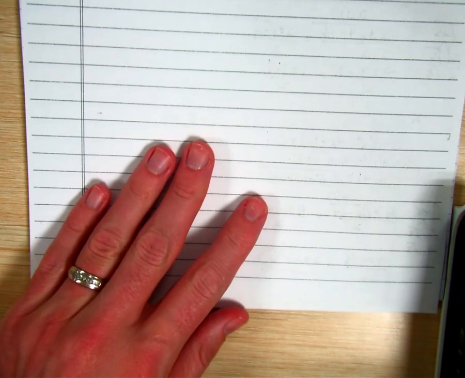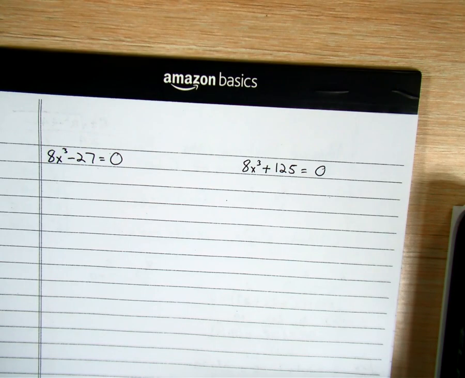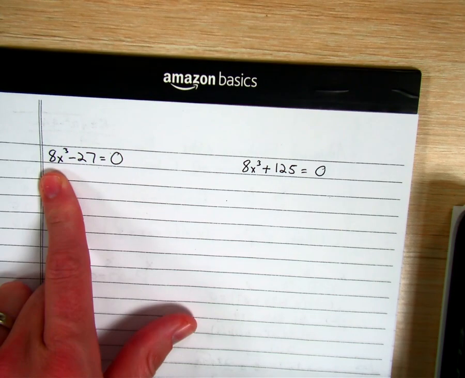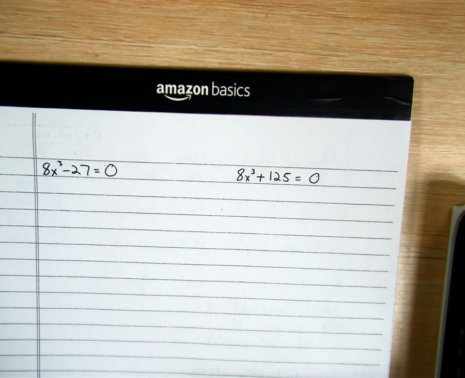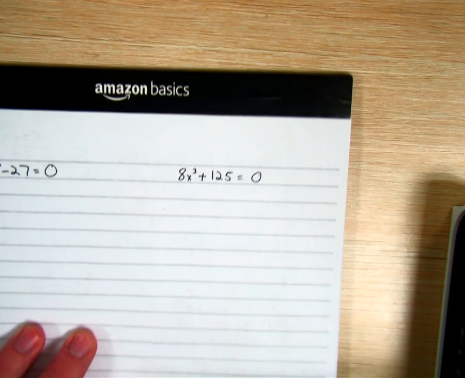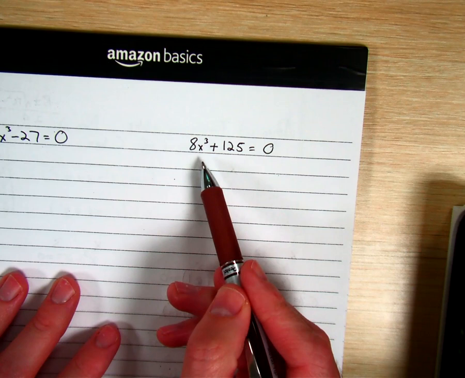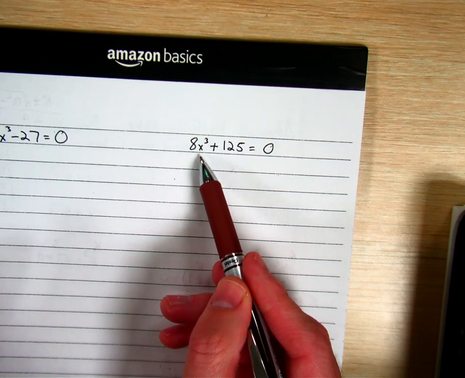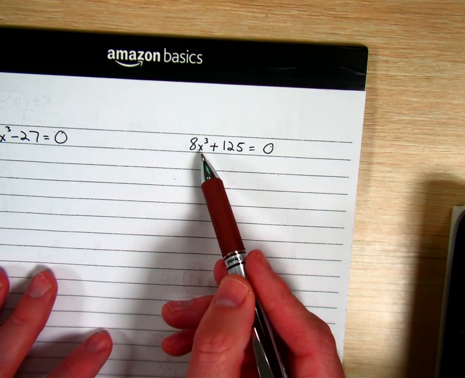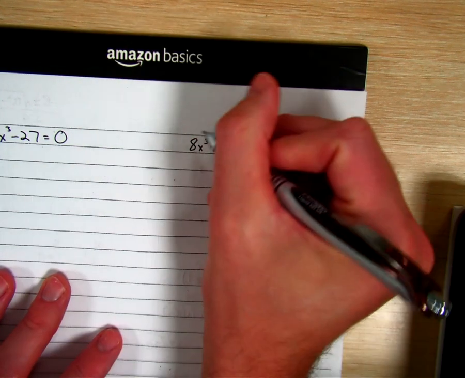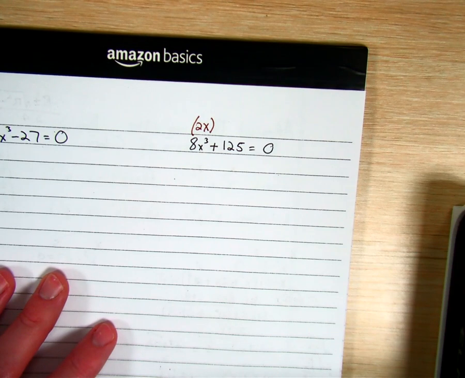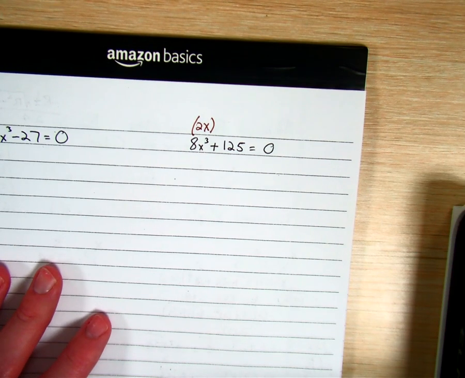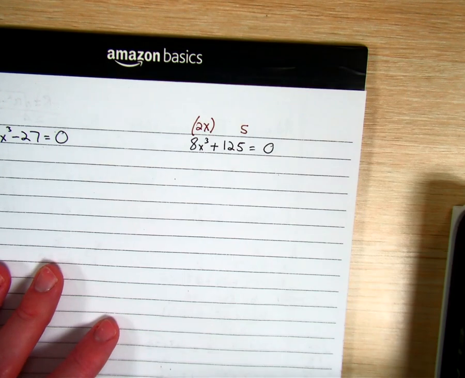Let's do one tough one here. Now these have numbers attached to the x's. Now if it's going to be a sum and difference of cubes problem, that number is also going to need to be a cube. So let's look at this one. 8x cubed. Obviously x is being cubed. What's the number attached to it? 2. Right? We're taking the quantity of 2x, cubing it to get 8x cubed. Okay, and this one's going to be 5.